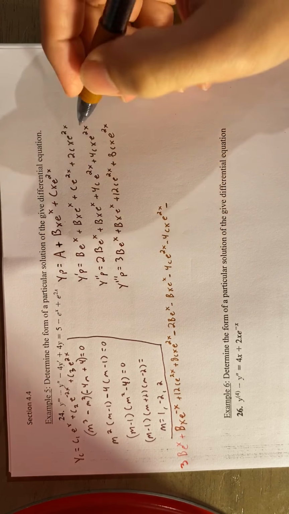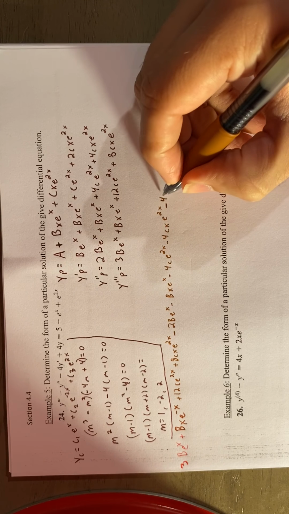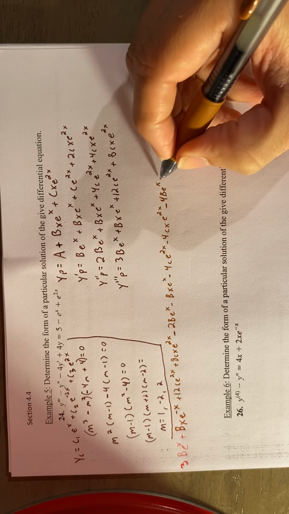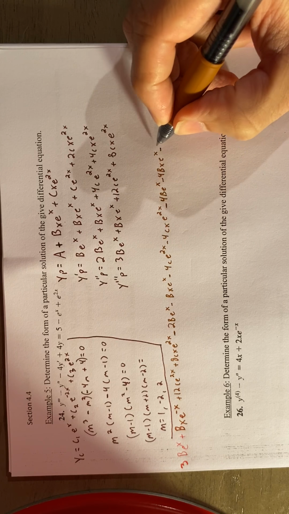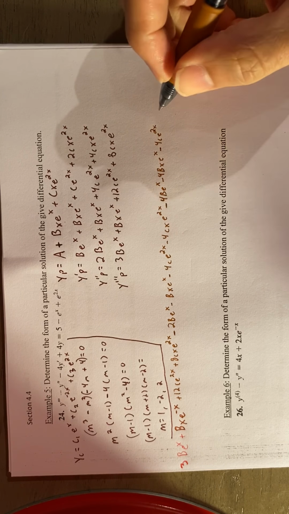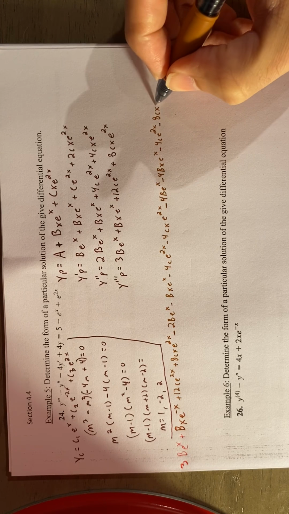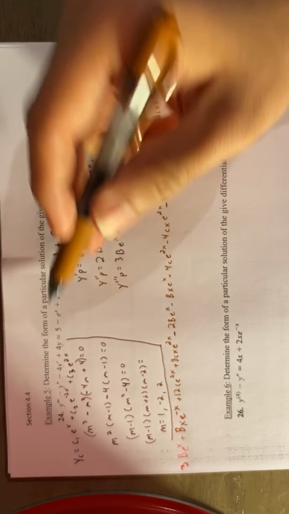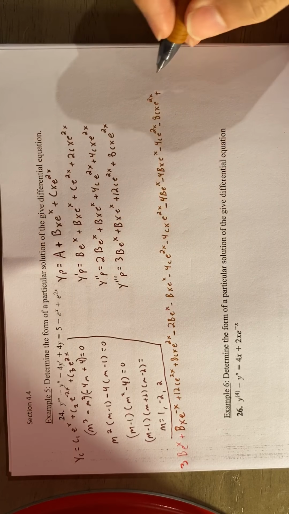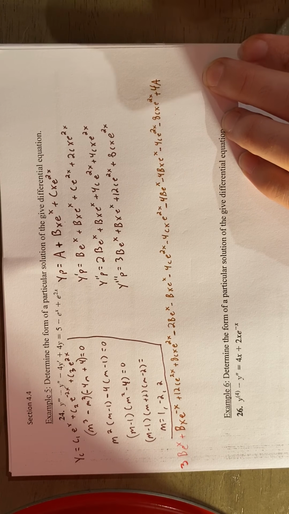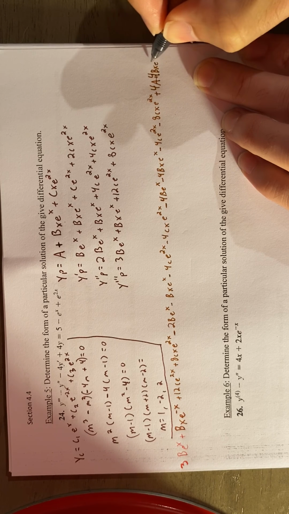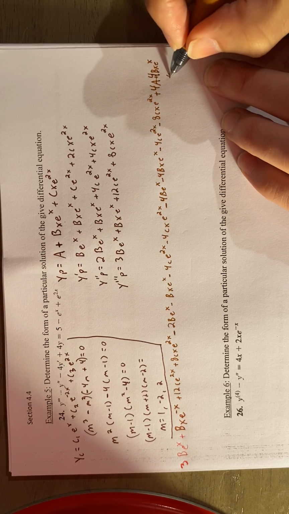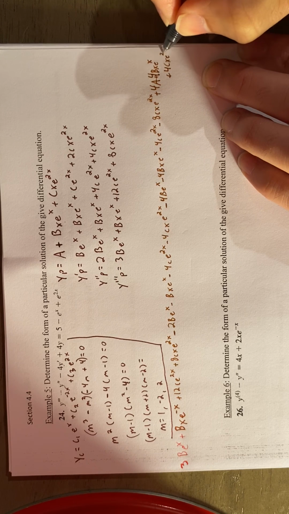Subtract, multiply everything here by 4, so 4b e to the x minus 4b x e to the x minus 4c e to the 2x minus 8cx e to the 2x. And then add 4 times all of this, so it's going to be plus 4a plus 4bx e to the x plus 4cx e to the 2x.